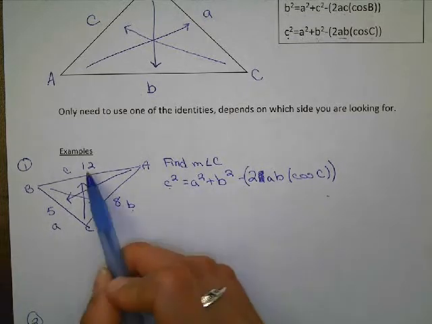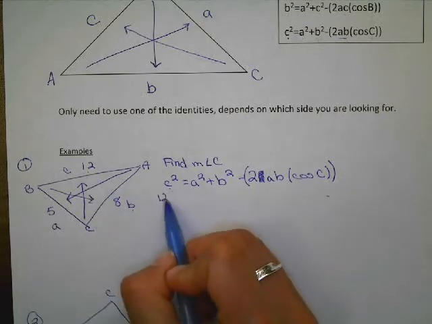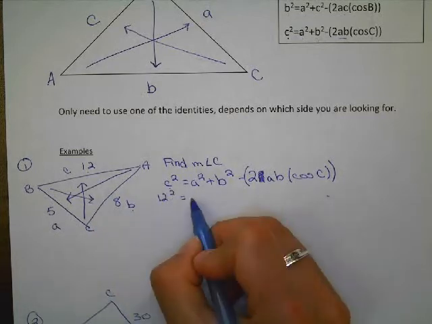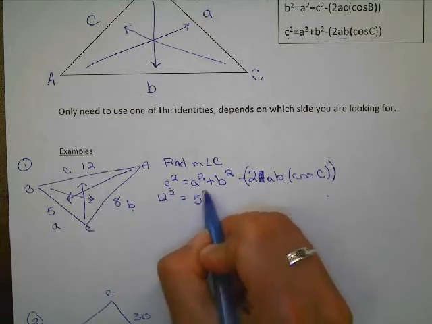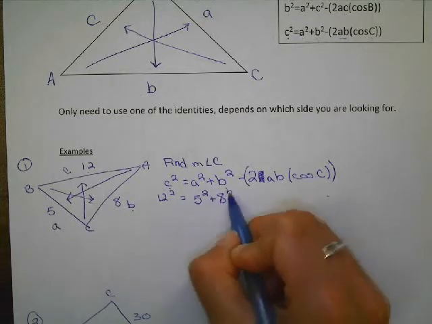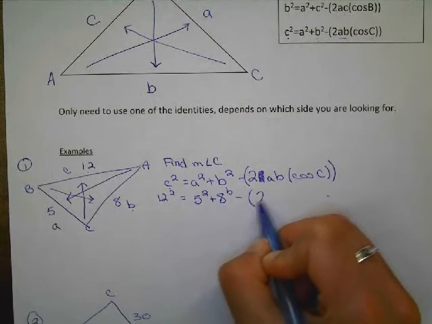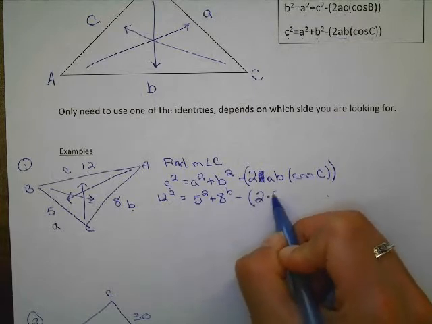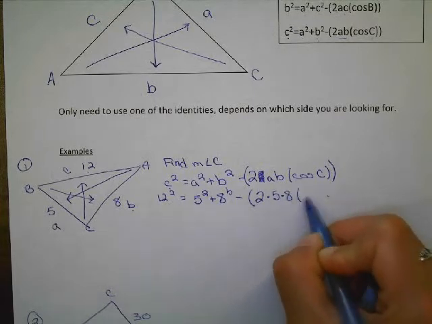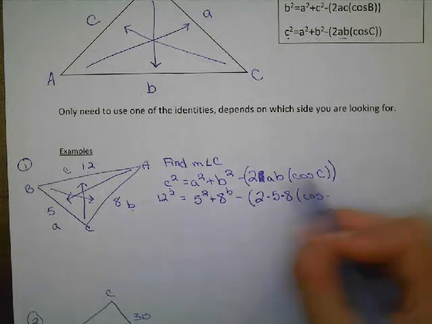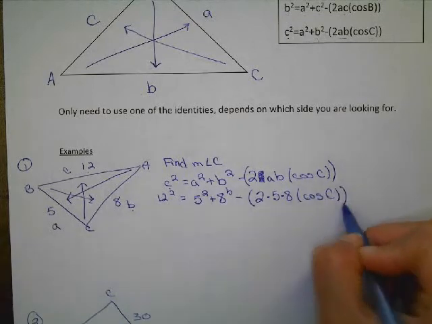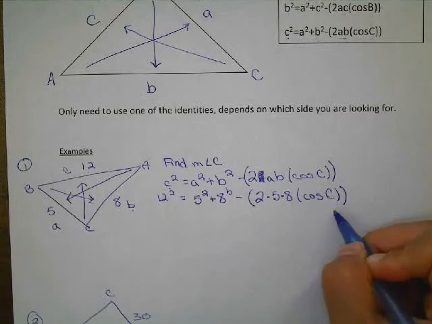c squared is going to be side c, so that's 12 squared equals, and now it's equal to the other two sides. So it would be 5 squared and 8 squared minus, parentheses, 2 times 5 times 8 times the cosine of angle C, which is what we're looking for. So I just leave cosine of C there.